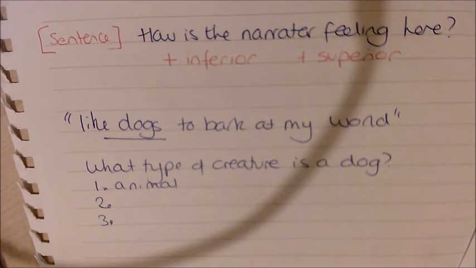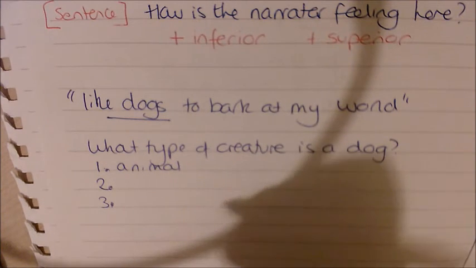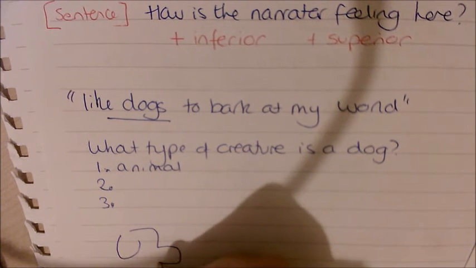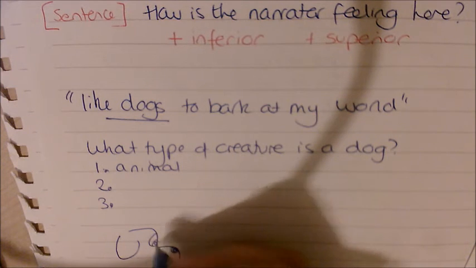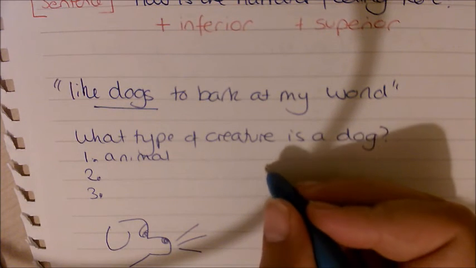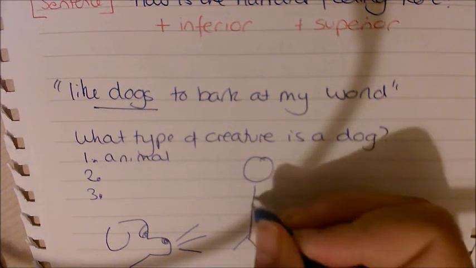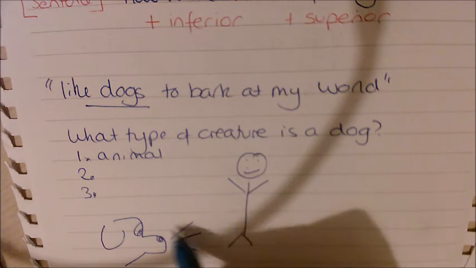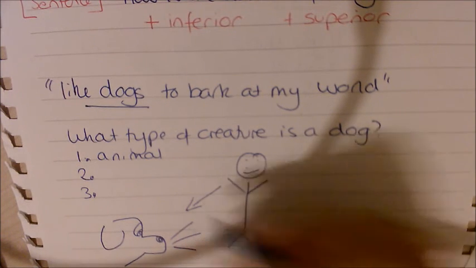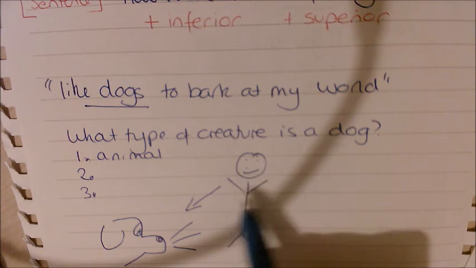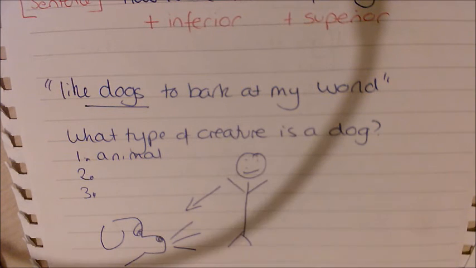But I think there's a little shift here in the way that the narrator is feeling. Let's see if I can draw it. Right, there's my crude picture of a dog barking. But if you're thinking about a dog and a human, so a person, who is in control? If you're thinking about the relationship between a dog and a human, who generally is in control? Normally the human, isn't it? The human commands and is in charge of the dog.